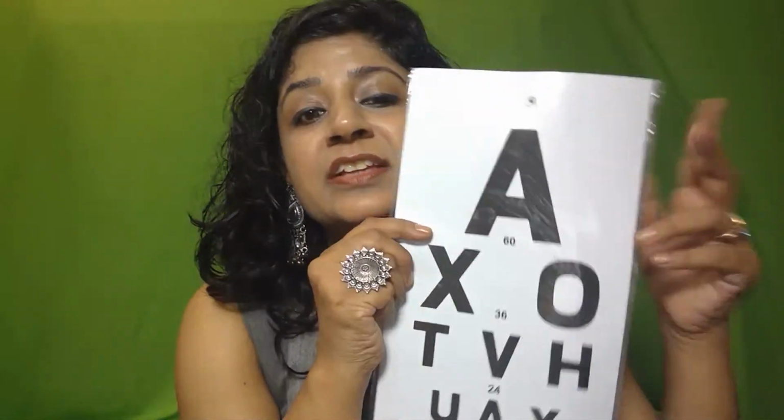Now, what we say is that this letter is actually seen by a normal person at a distance of even 60 meters. Beyond 60 meters, even this letter is not visible to a normal person. Why? Because this size letter actually fits in a square. I'll show you. Should I draw a square here? Let me show you how.